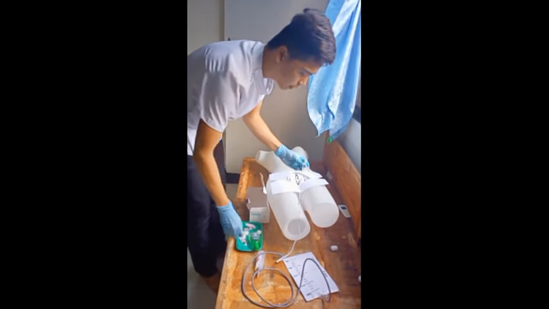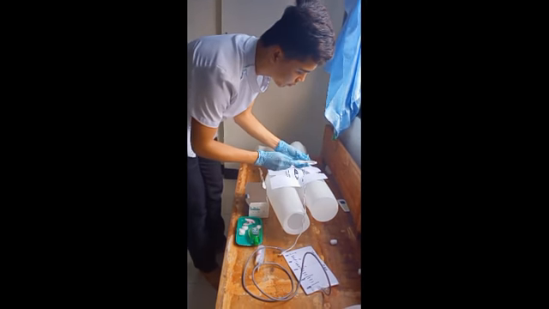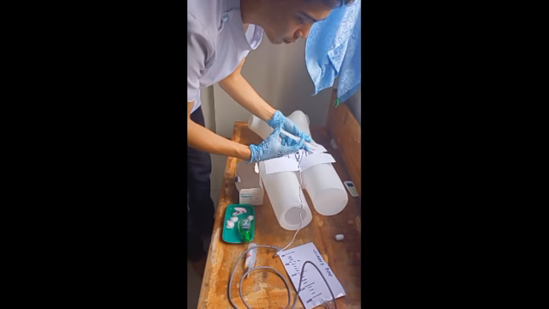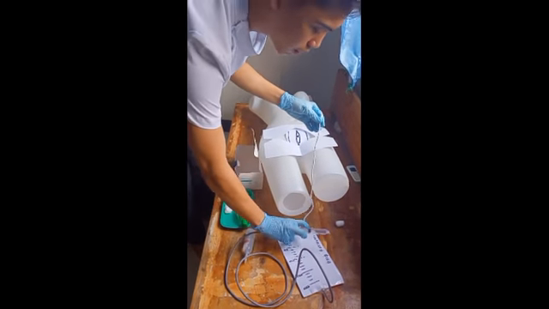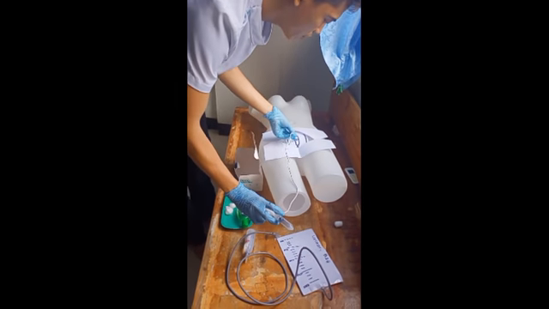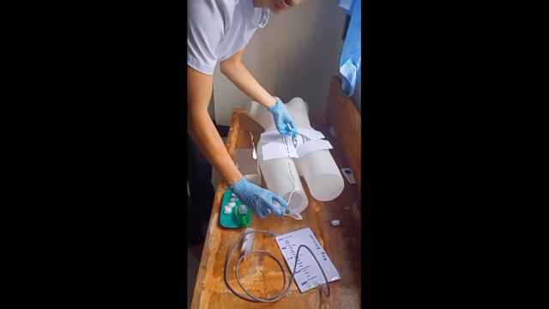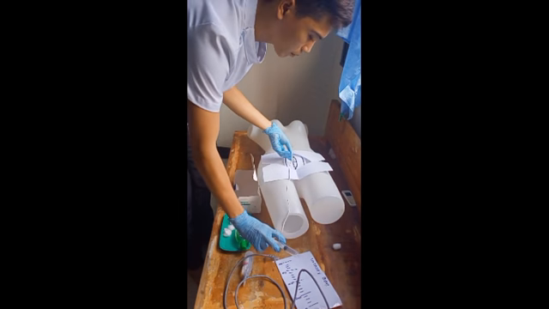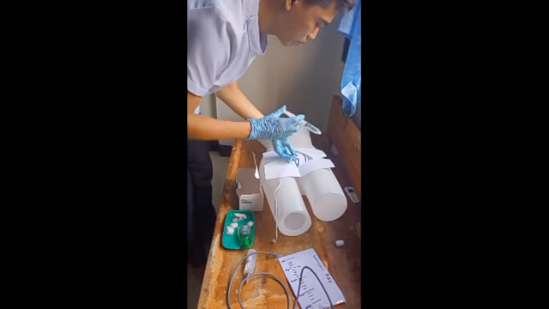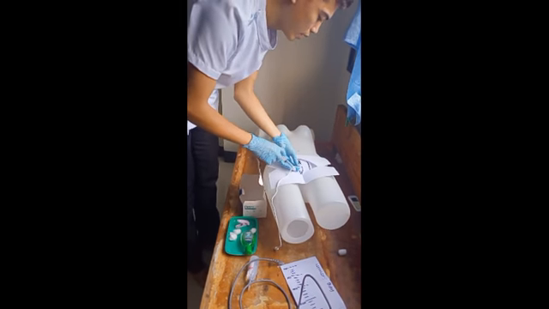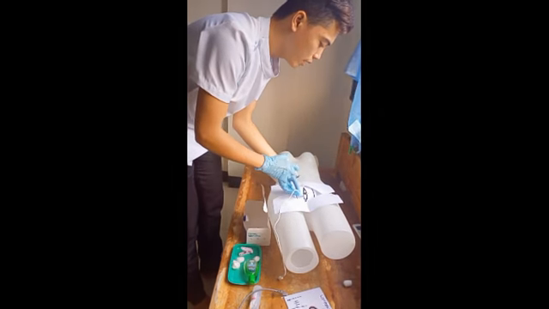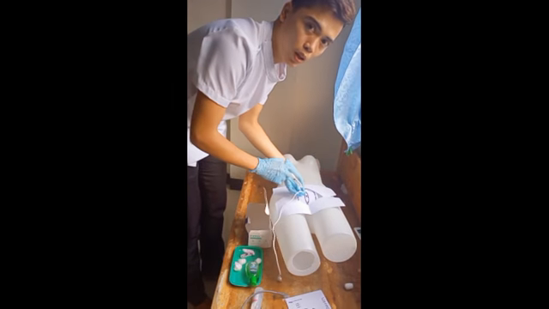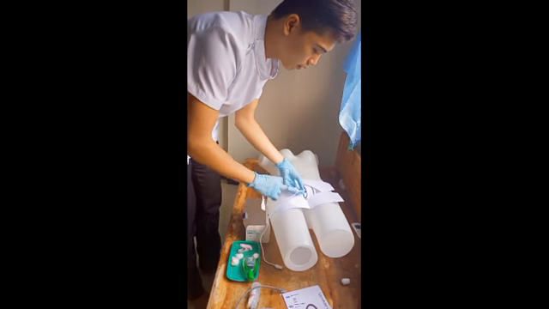The next is I'm going to insert this urinary catheter inside the urethra of the patient, okay?